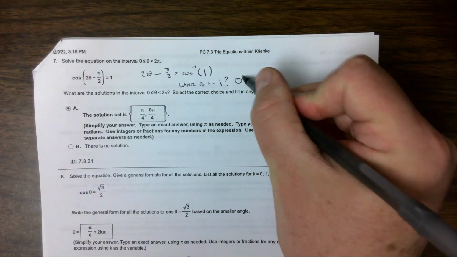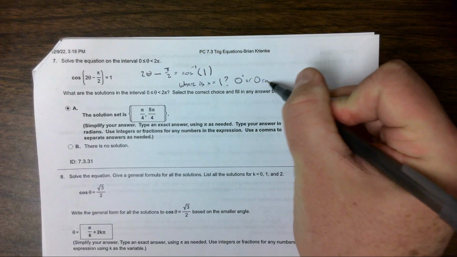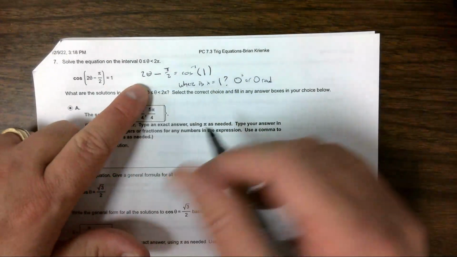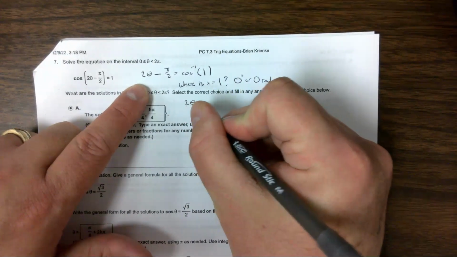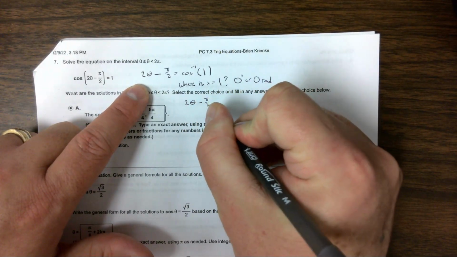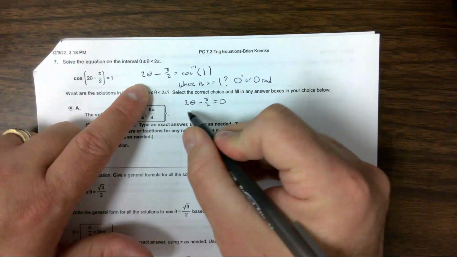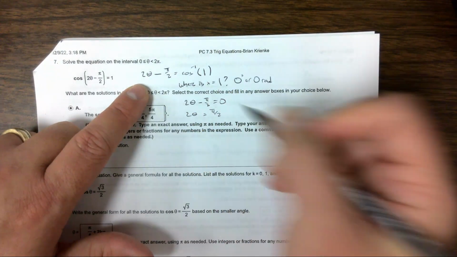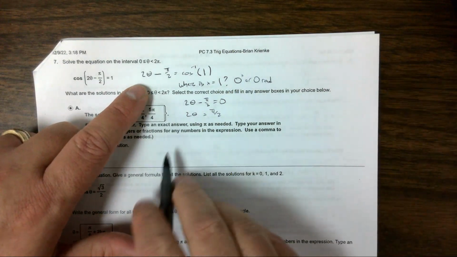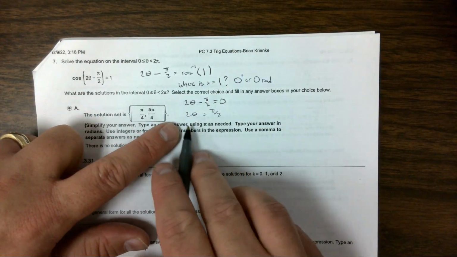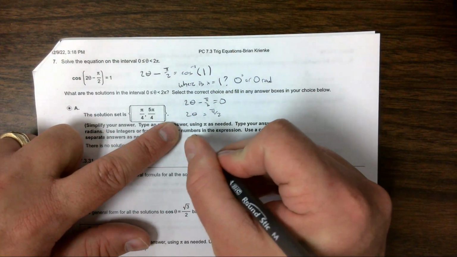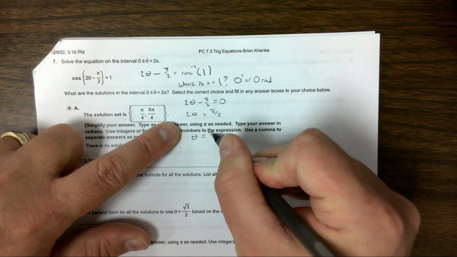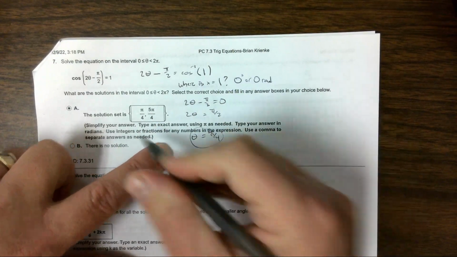Zero degrees or 0 radians. So what if we just said 2 theta minus pi halves equals 0? That means 2 theta equals pi halves, because we're adding pi halves to both sides. And now we're going to divide by 2, or multiply by a half. And so we get pi fourths. So there we go.